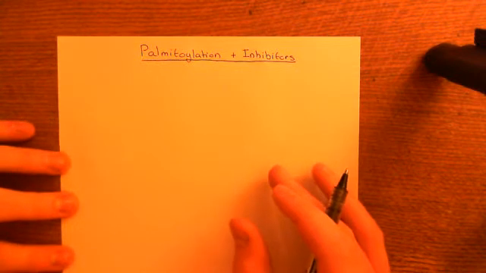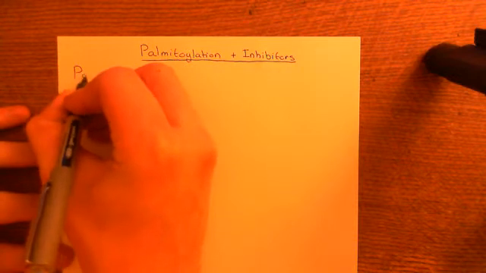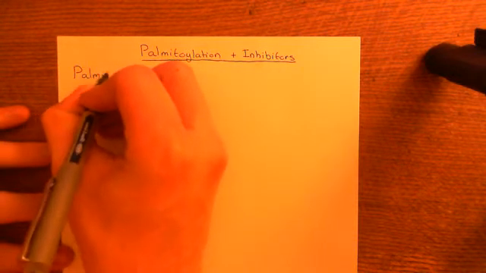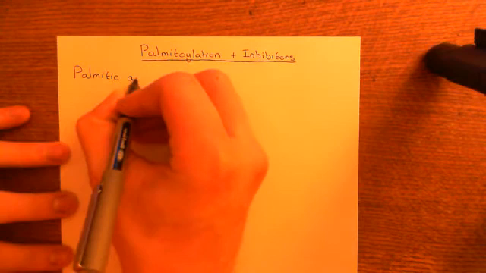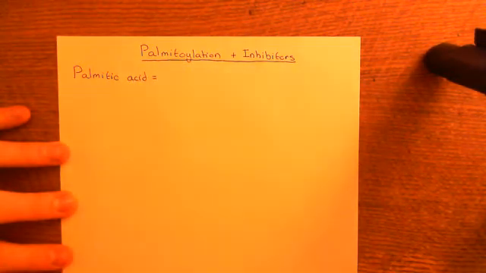Okay, so we'll start off with what it actually means to palmitoylate a protein. Well, basically what you're going to do is add on palmitic acid molecules. So we need to start off by discussing what a palmitic acid molecule is. Palmitic acid also has another name.